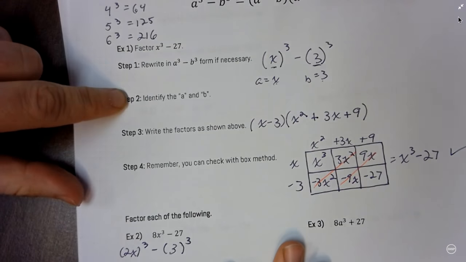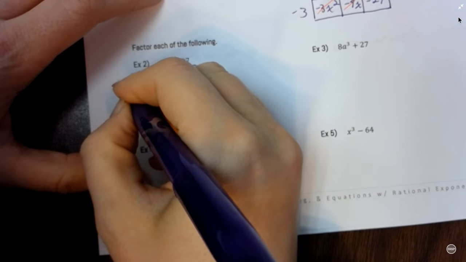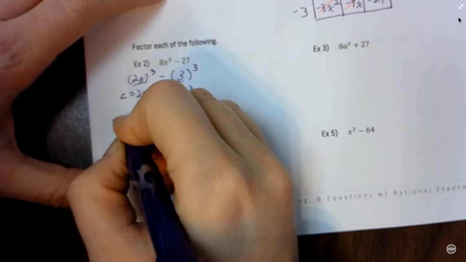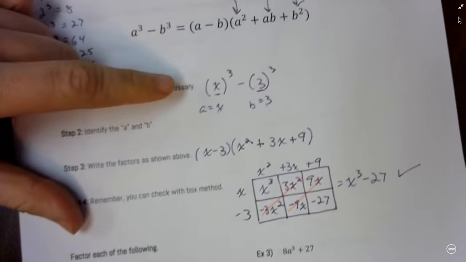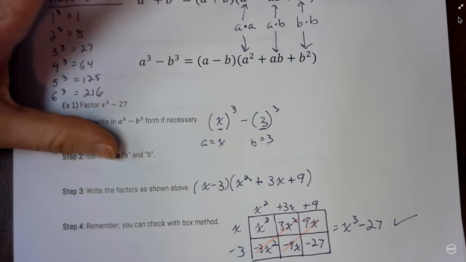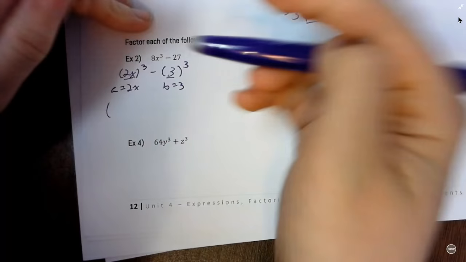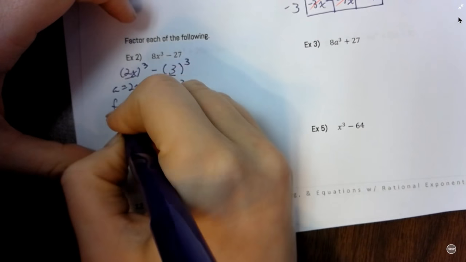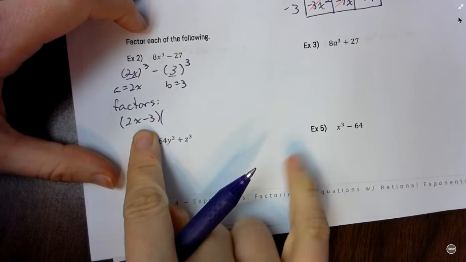Then step 2, identify the a and b, just like we did for difference of squares. So a is 2x, b is 3. And then step 3, write the factors as shown above. So I'm going to start with a minus b as a factor. So my factors, 2x minus 3. So my first factor is 2x minus 3.